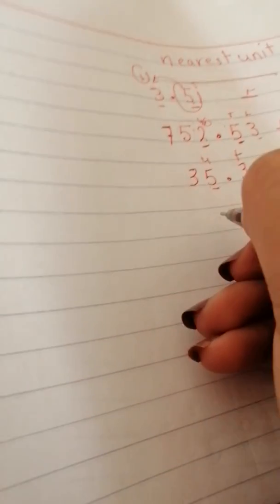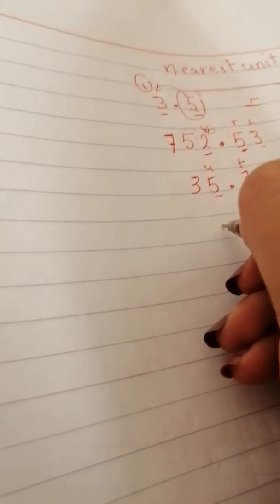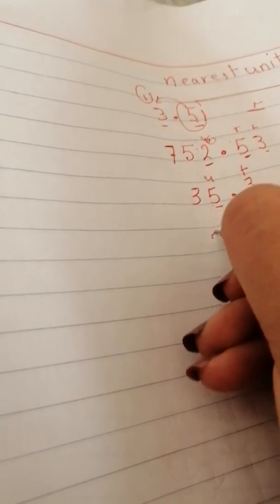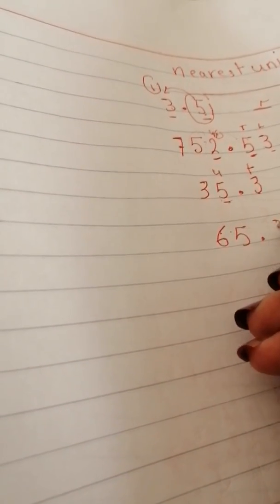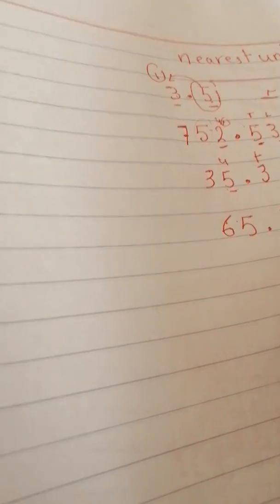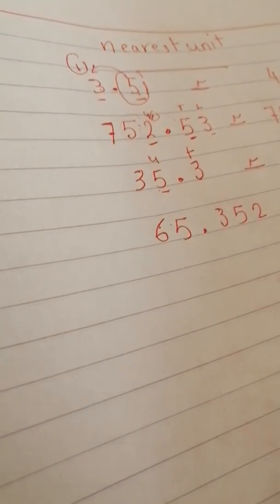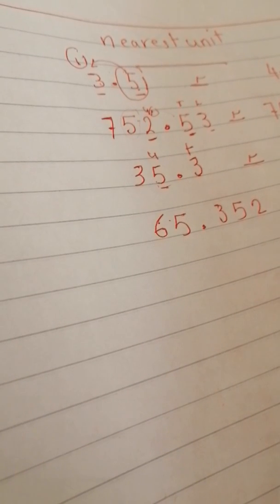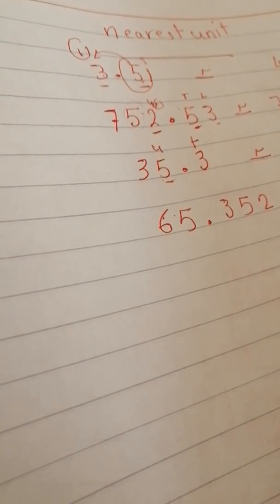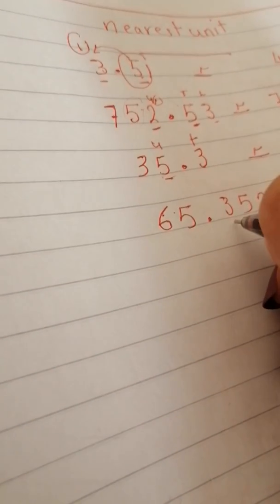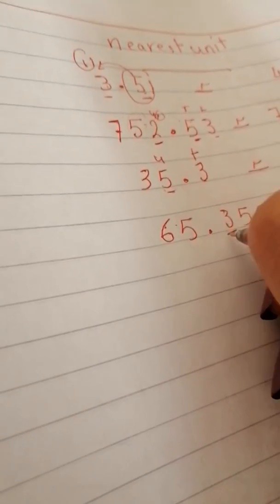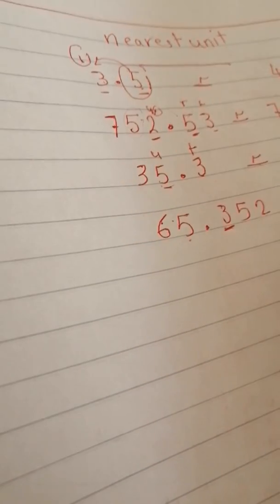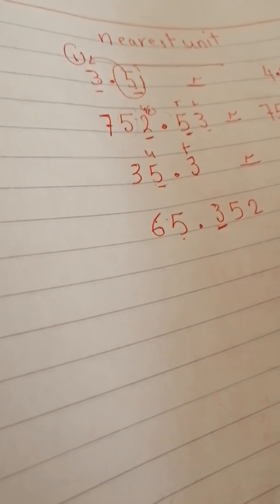What about the nearest unit? Again, for the nearest unit, if the number is 65.352, the 2 will go back to 0, the 5 back to 0, and 3 back to 0, decimal point. You look at tenths. The tenths is 3. 3 is the smallest. The number will be written back again.